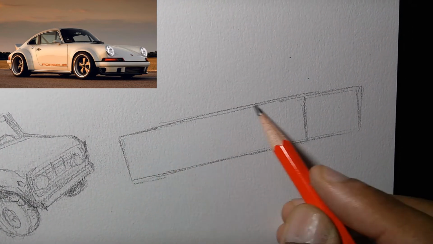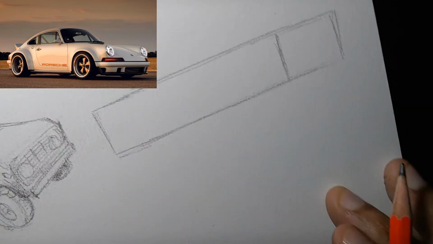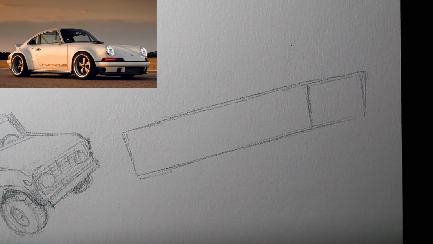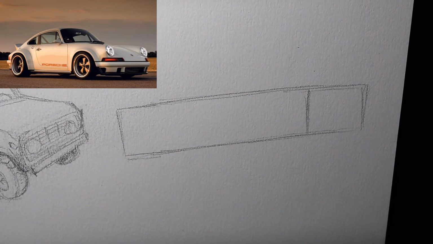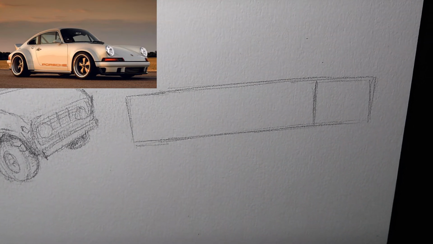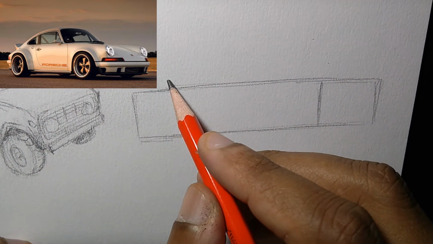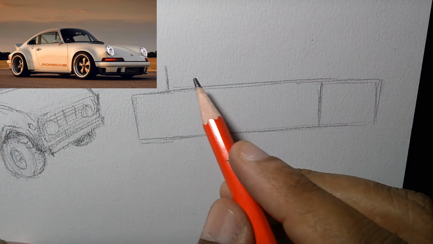I can't draw straight like I usually do, so this is my comfortable way, but I'm drawing straight just for you guys. Maybe I can do that. Yeah. And of course, just to follow the different steps, I'll show you this one.